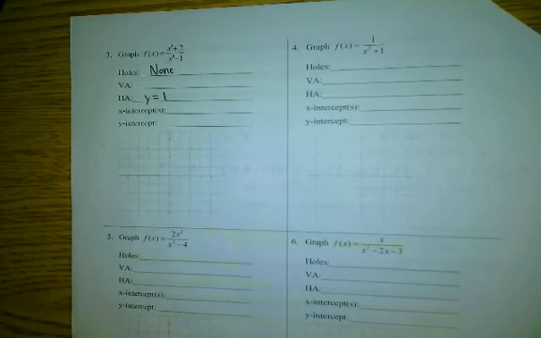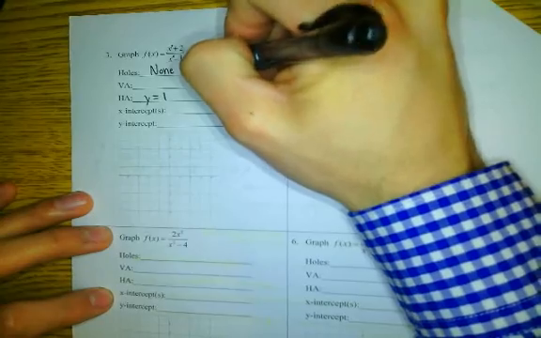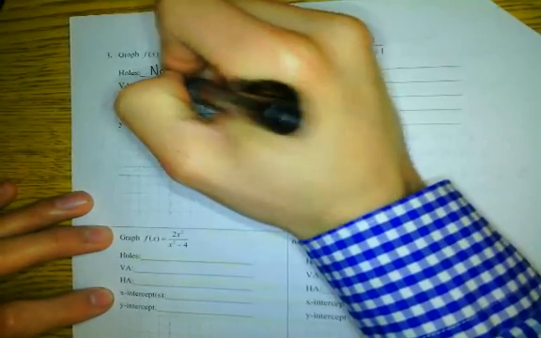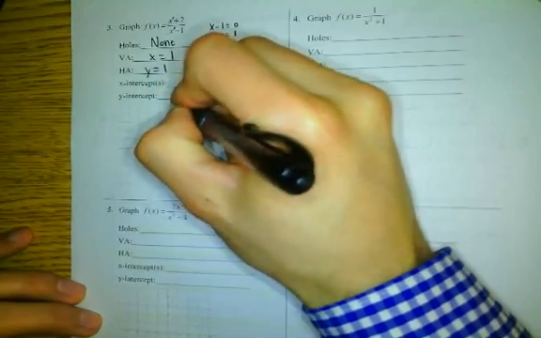Set the denominator equal to 0. So I'm going to say x minus 1 equals 0, which means x equals 1, so you have a vertical asymptote at x equals 1. Okay? So I'm going to go ahead and plot these asymptotes on my graph. So x equals 1 would be here, and I would represent it by a dotted line. And y equals 1 would be located as such.